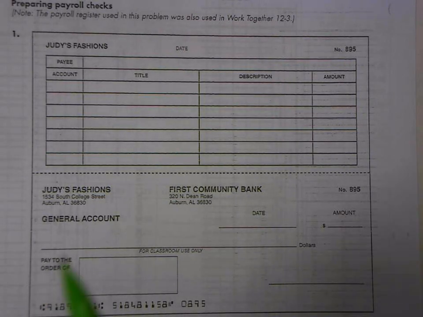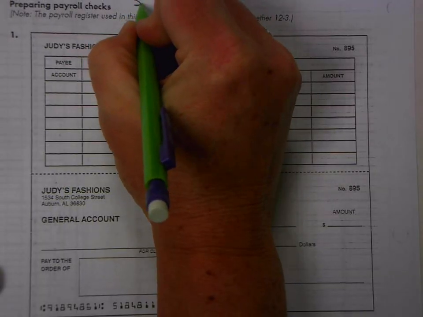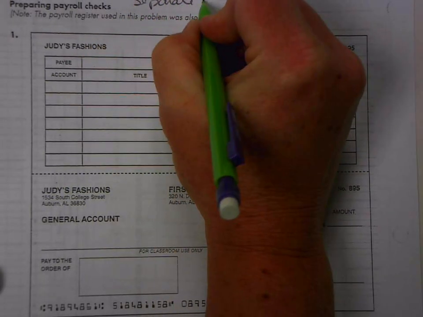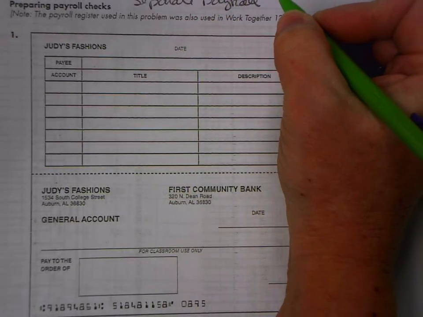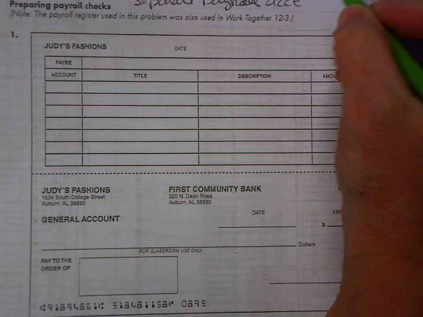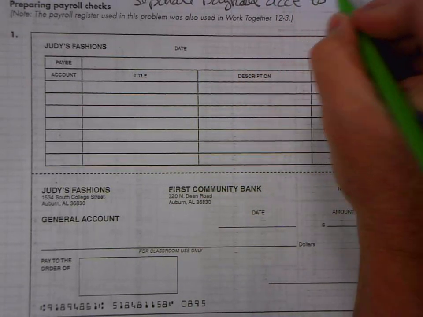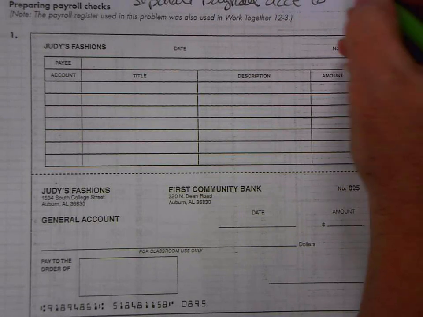Okay, we have a payroll account, so we have a separate payroll account that we pay the employees out of. And this is basically just a control measure. You remember we did that whole chapter on cash controls and just protecting the cash flow a little bit?